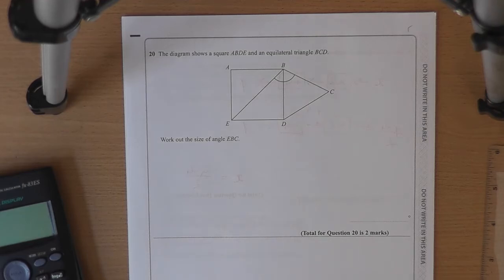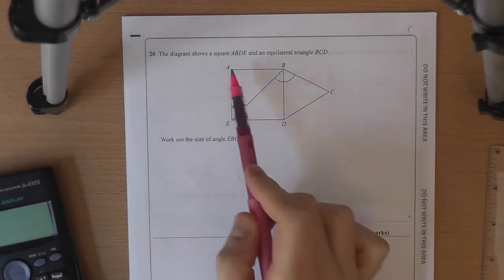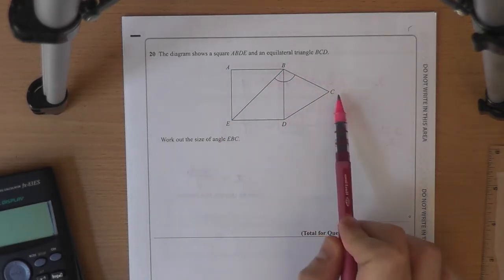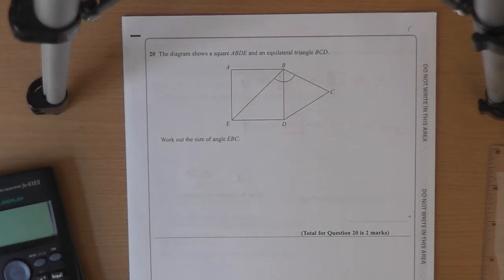Question 20. The diagram shows a square ABDE and an equilateral triangle BCD. Work out the size of angle EBC.